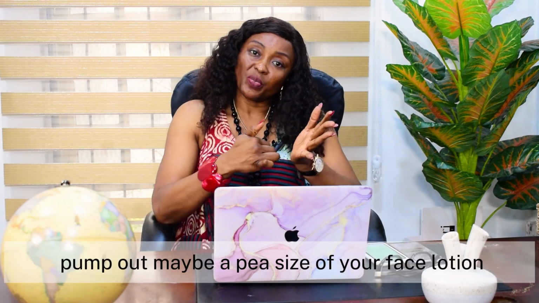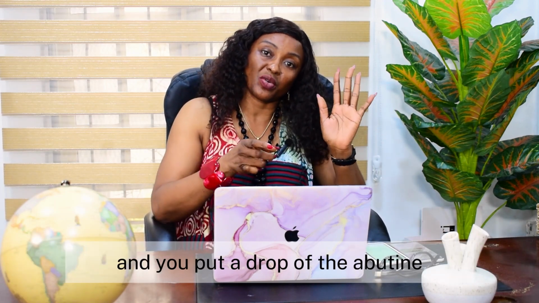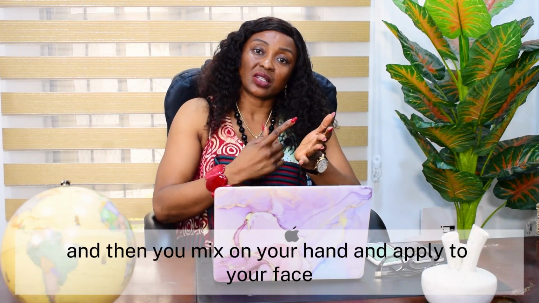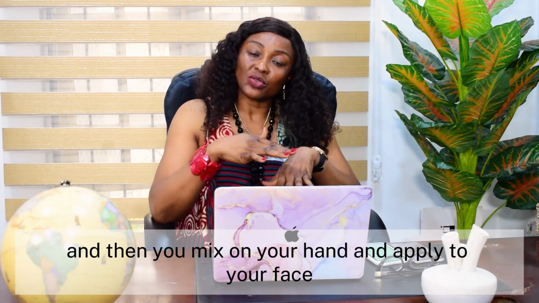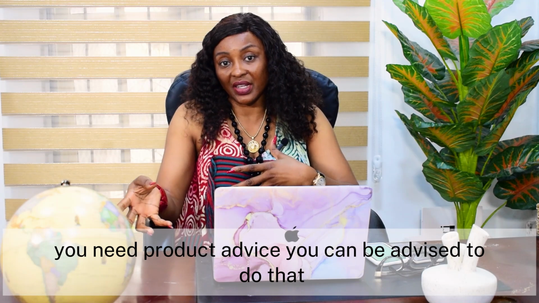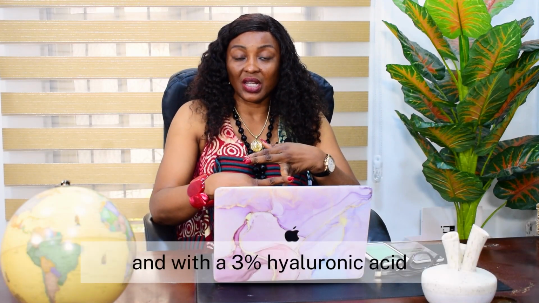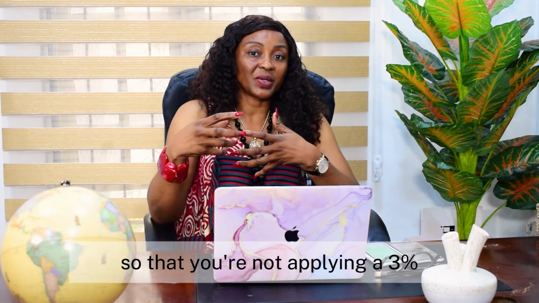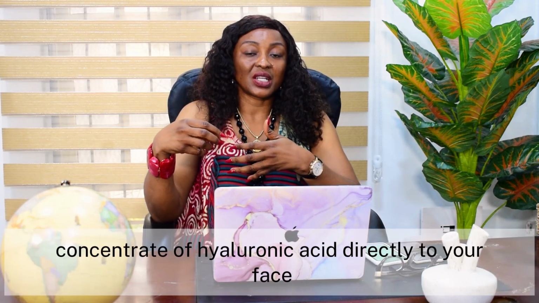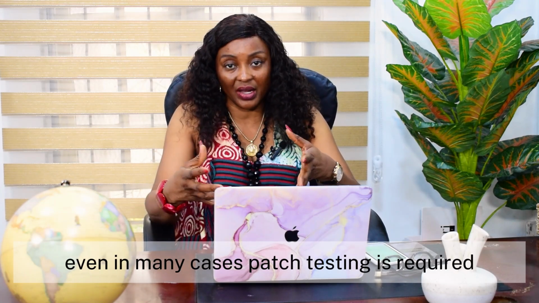So you pump out maybe a pea size of your face lotion and you put a drop of the arbutin, and then you mix on your hand and apply to your face, right? You can do so. Usually when you buy those kinds of products, you need product advice. You can be advised to do that with a 3% hyaluronic acid, so that you're not applying a 3% concentrate of hyaluronic acid directly to your face. Even in many cases, patch testing is required.